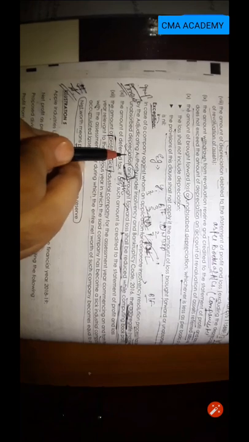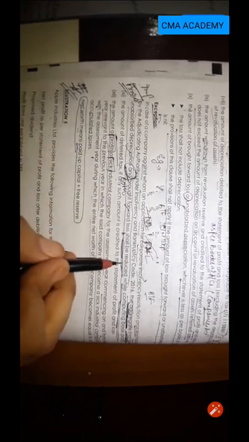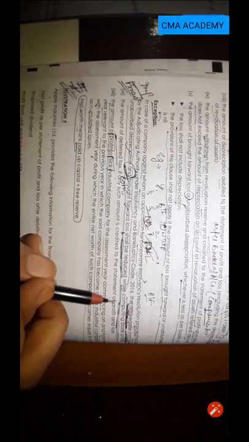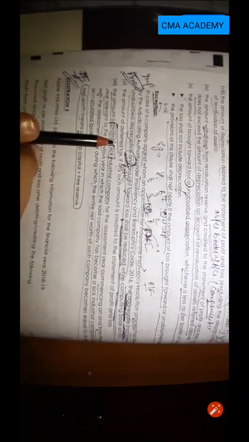The total of unabsorbed depreciation and brought forward loss, both shall be reduced. That means both shall be allowed as deduction while computing the book profit. Next point is the amount of deferred tax. Any amount credited in the statement of P&L account should be reduced from the current year profit, because deferred tax is not allowed as deduction, and deferred tax is credited in the profit and loss account.